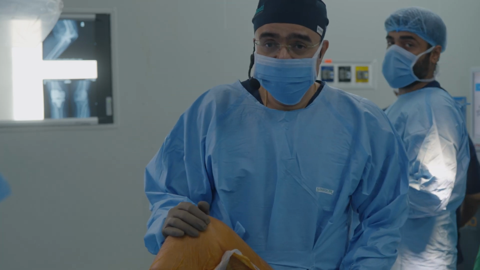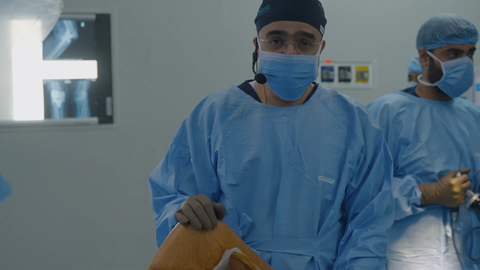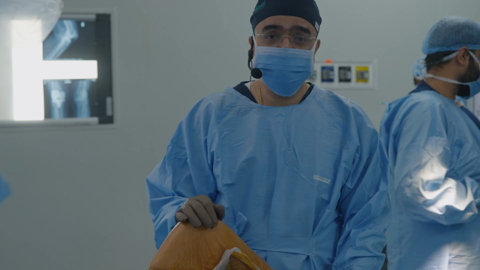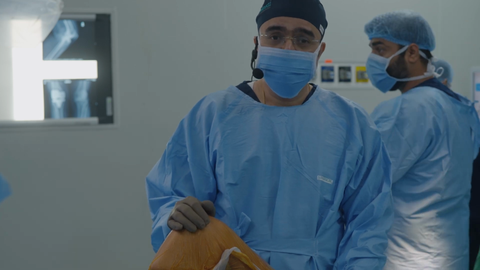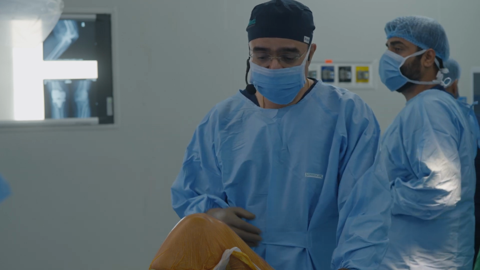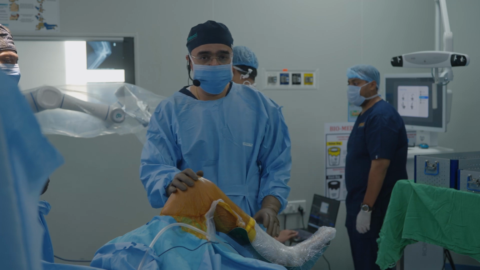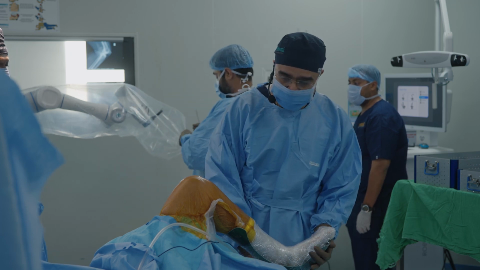Hello, so we'll be operating on a 65-year-old lady with knee osteoarthritis for a left total knee replacement using the Misso Robot. As you can see, the robot preparation is going on in the background. While the robot calibration is going on, I'd like to show you some knee movements.